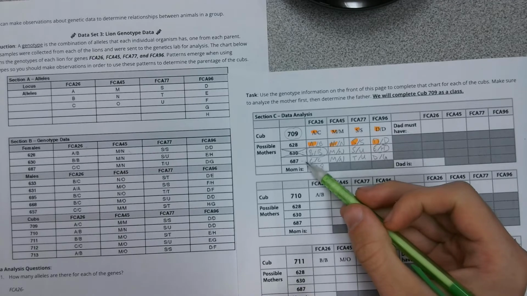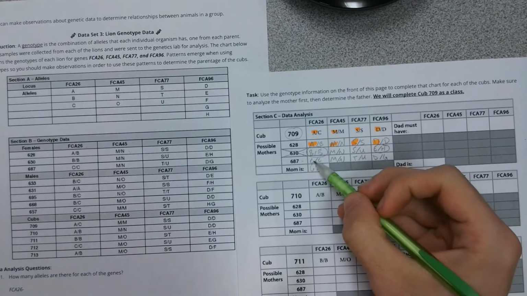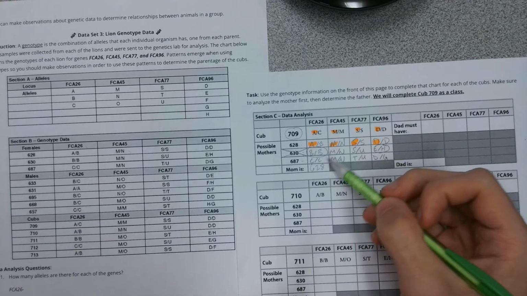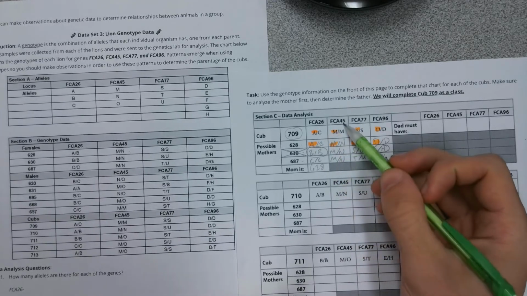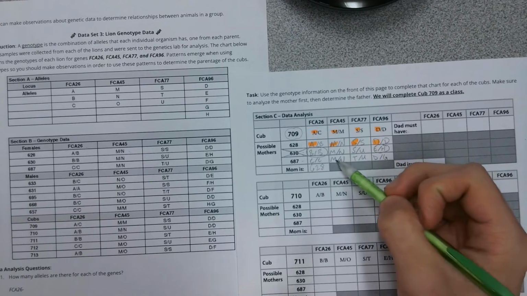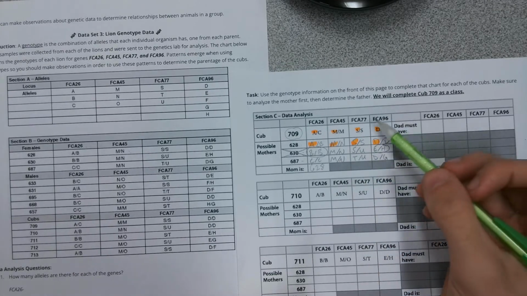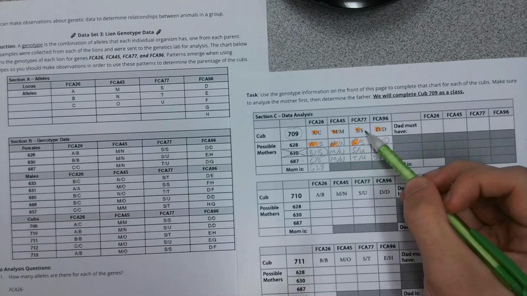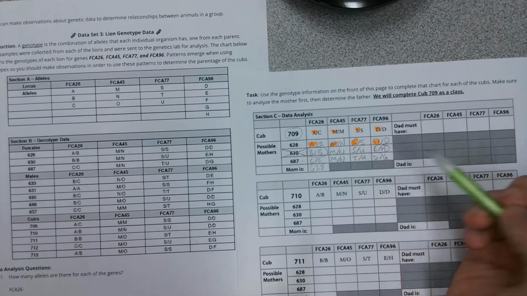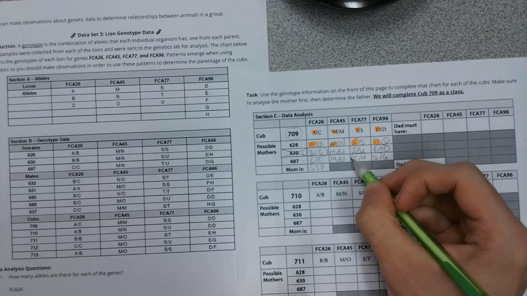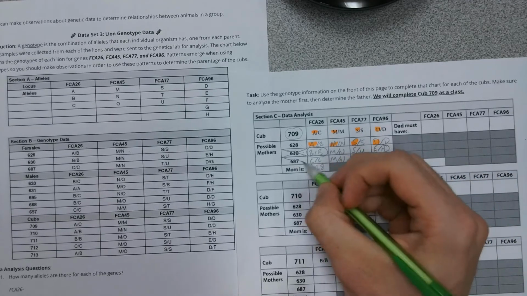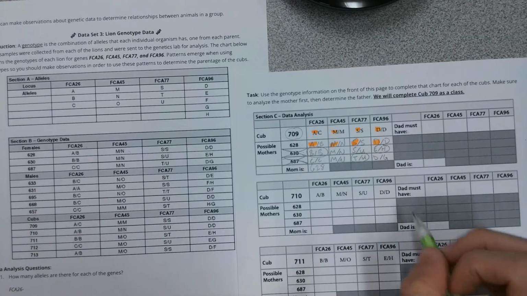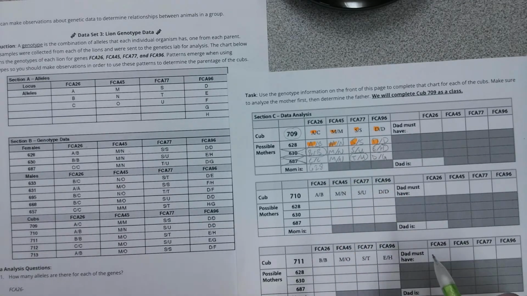What about 687? Well, look. 687 has C here. Mother has C. So far it's working out. What about on gene 45? MM still works out. What about when we get to gene 77, though? SS. Well, 687 doesn't have an S. So I already know now that 687 cannot work out. It can't. So mom has to be 628.